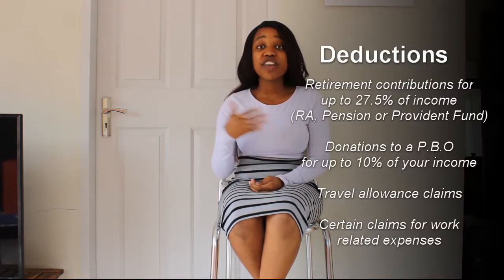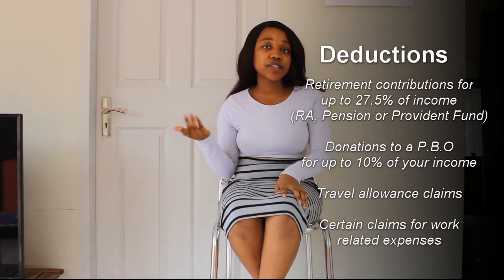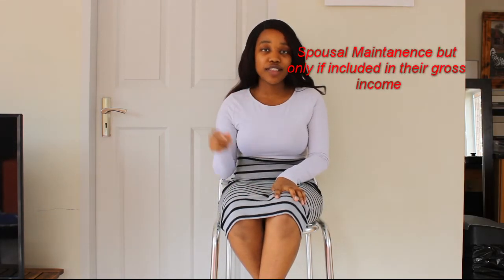And then you also get deductions on the amount of money that you've donated to public benefit organizations. So if you've donated to a charity that is registered with the government as a public benefit organization, then you can get deductions on that money that you contributed, as long as it's less than 10% of your income. The next deduction that you have is travel allowance claims. So if you've been doing travel for business purposes over the course of the year, then you can claim that back as a deduction, as well as other costs that you incurred for purposes of work, and other deductions I will just put on the screen as well.